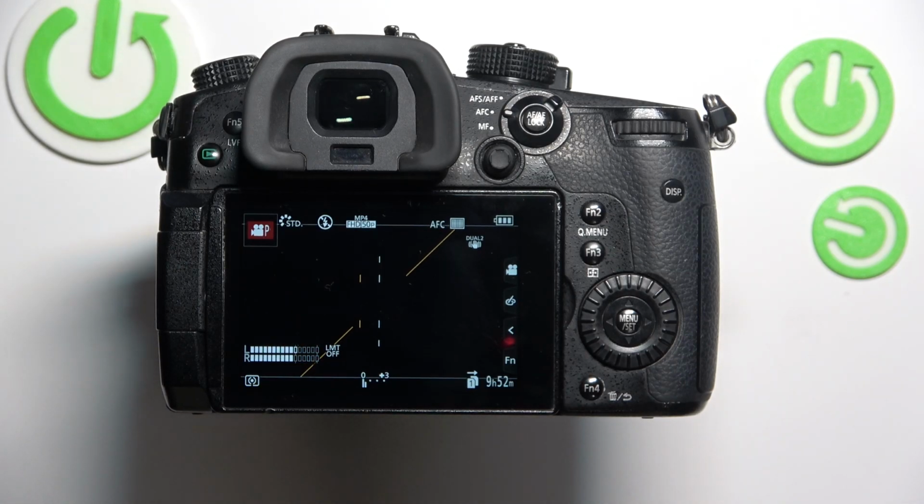In front of me Panasonic GH5, and now I'm going to show you how to enable anamorphic mode and how to use this mode on Panasonic device.